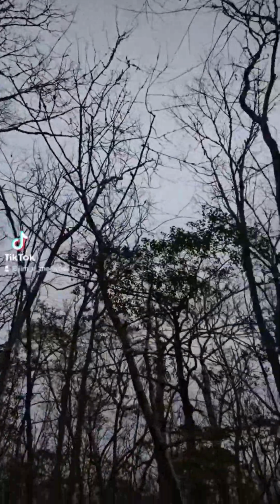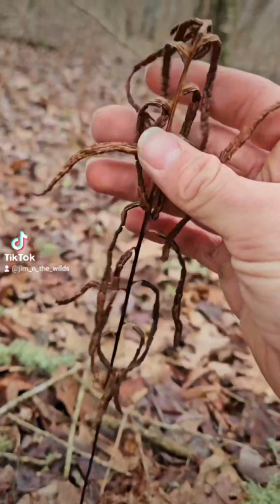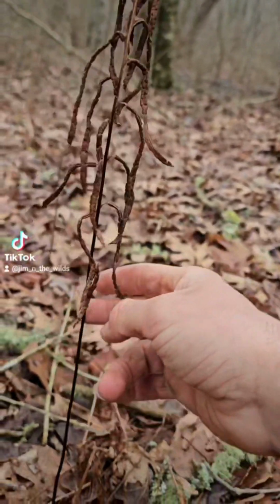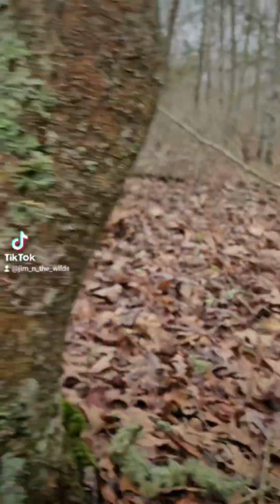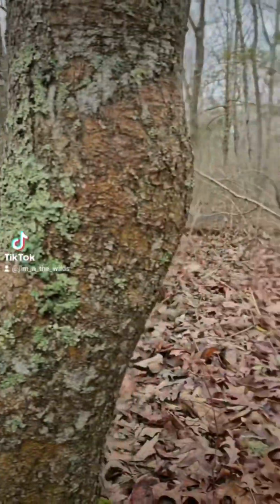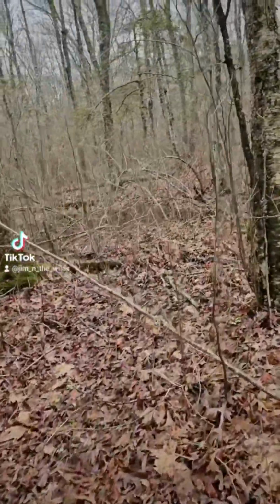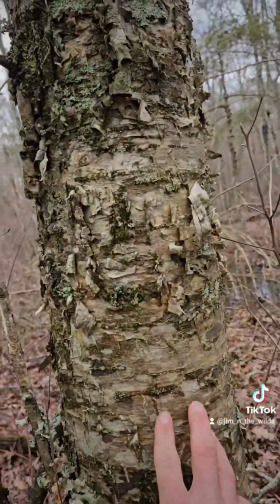Underneath oak and maple. Beautiful Woodwardia areolata, one of my favorite ferns. Very nice. These are the spore stalks. And Woodwardia is relatively uncommon. And here it is growing in the pretty much mesic forest. Here we have a yellow birch, a Betula alleghaniensis, typical of shady, moist environments.